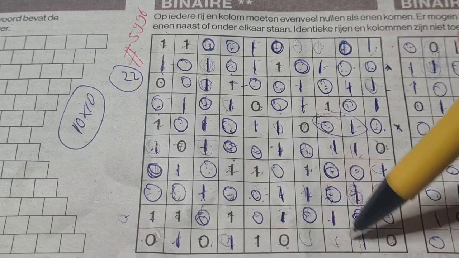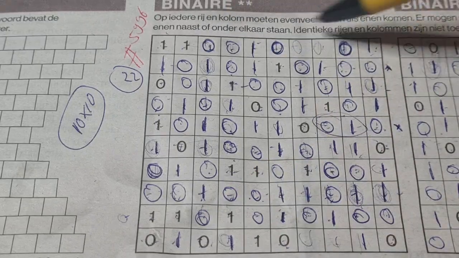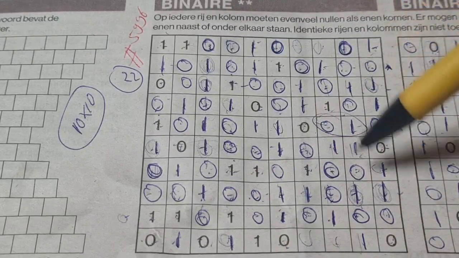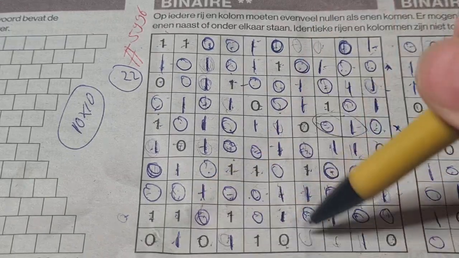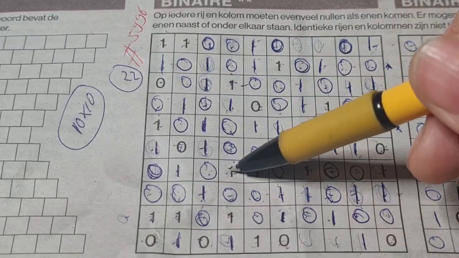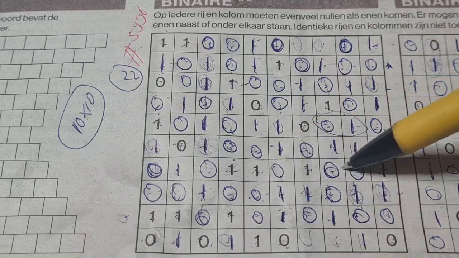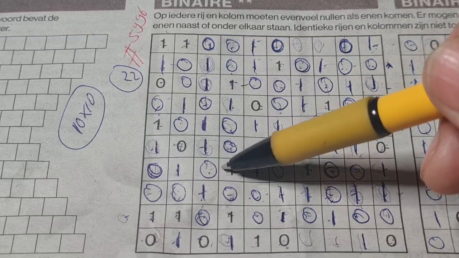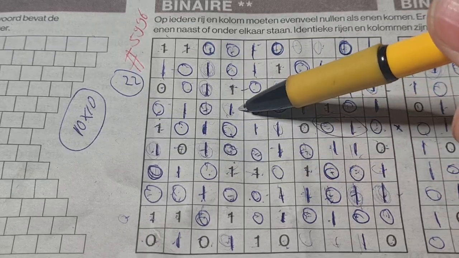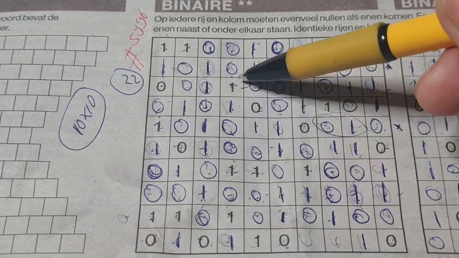Here we have also 5. 1 2 3 4. Need to compare again the last time. How about the last row? Double 1 here. Here we have also double 1. Almost the same, this one. 1 here. 1, no.